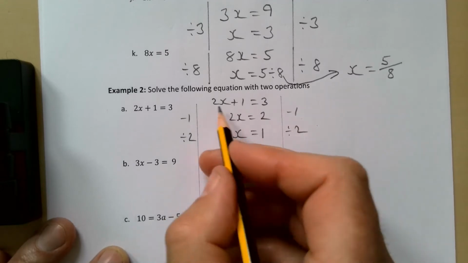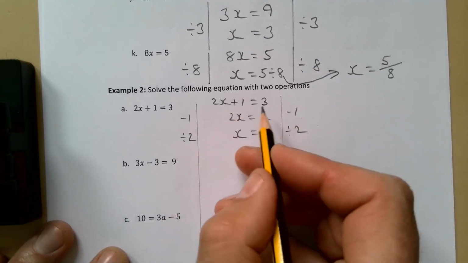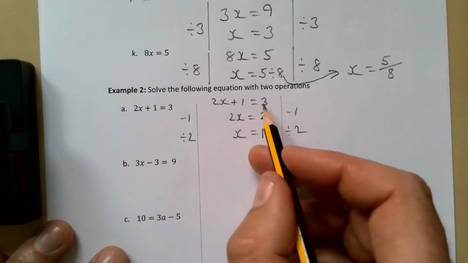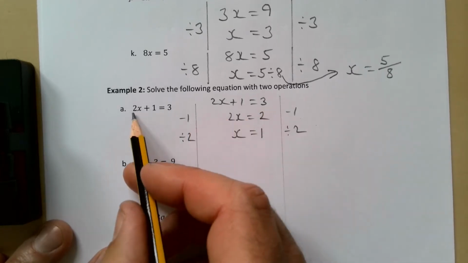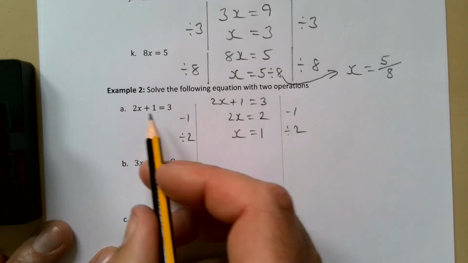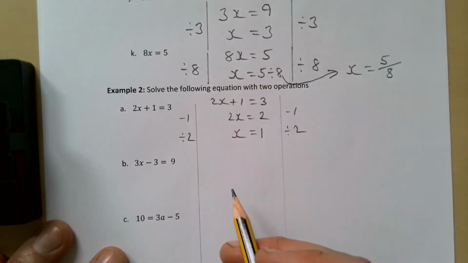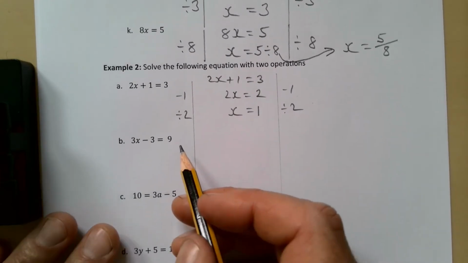I've worked out what x is, what number works for x in this equation. x equals 1, that's the only number in the whole wide world that will make this equation work. Let's check and see. 2 times 1 gives me 2, plus 1 gives me 3. 1's the only number that works for x. Let's take a wee look then at our second one.